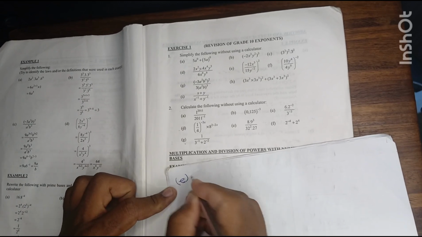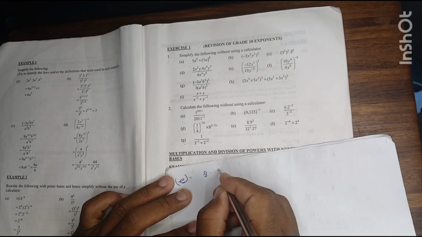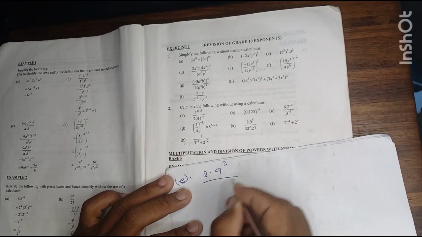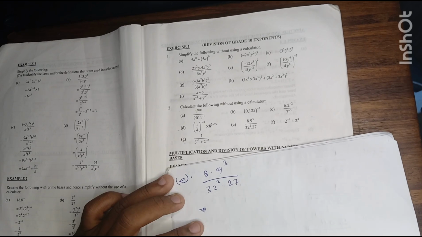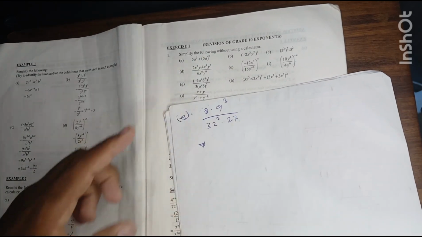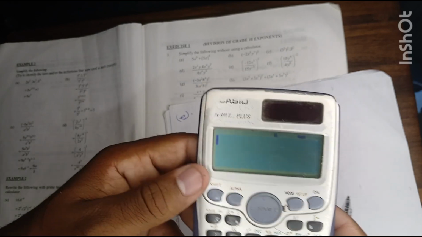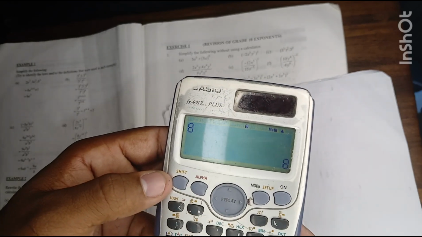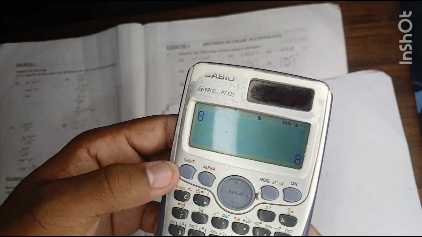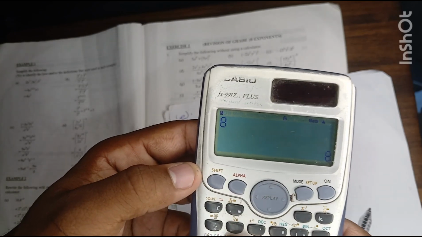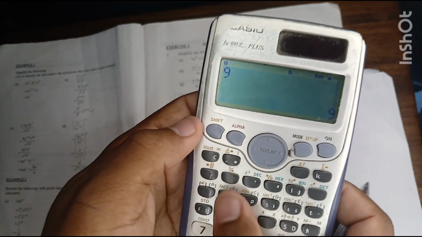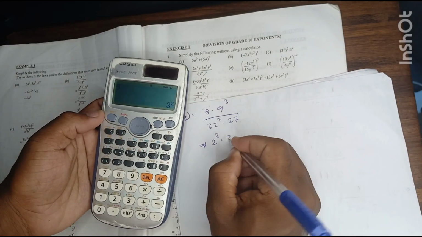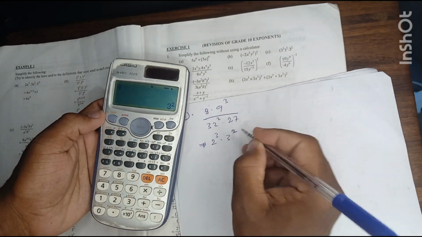So E is going to be 8 to the exponent 3 times 9 to the exponent 3 all over 32 squared times 27. So what you are going to find is the prime basis of 8. So this you're going to say 8 equals, shift then fact, like this. Then you get 2 to the power of 3, multiplied by, then you do that on 9 again, shift fact, then you get 3 squared.